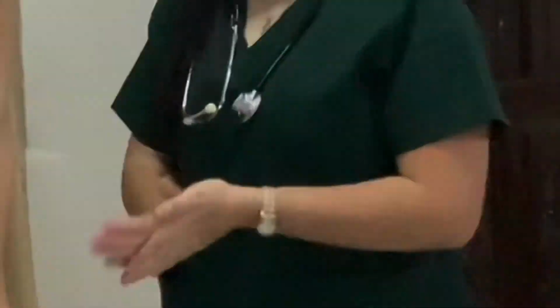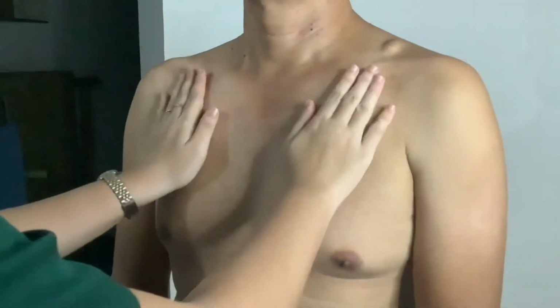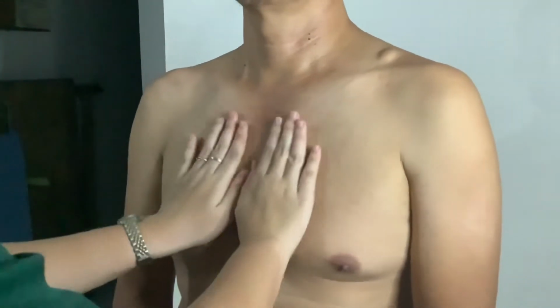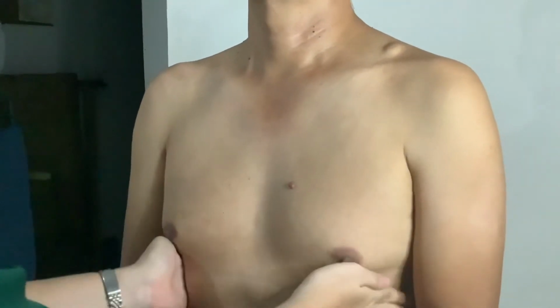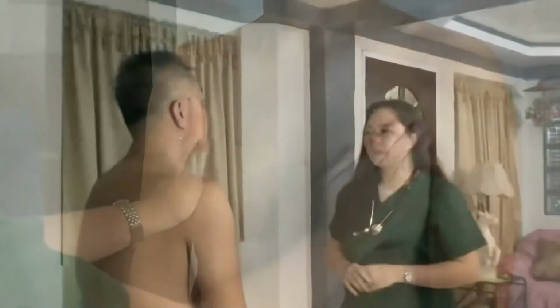Okay, let's proceed to the anterior chest. I want you to relax and breathe normally as I inspect your anterior chest. Okay, tell me if this hurts anywhere. Now, I'm gonna assess the expansion of your chest.